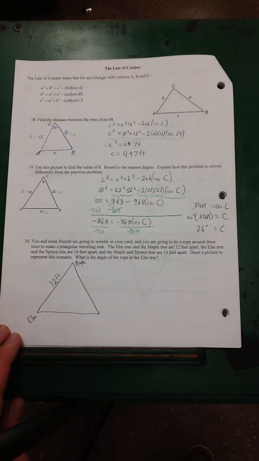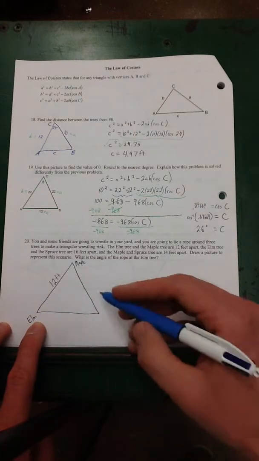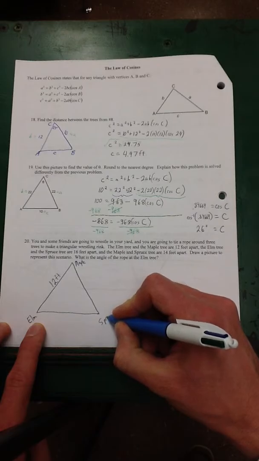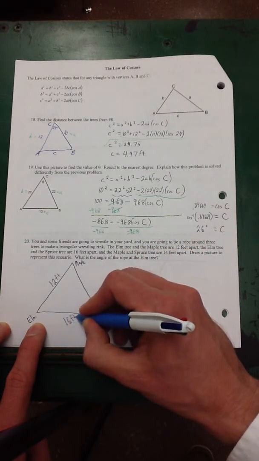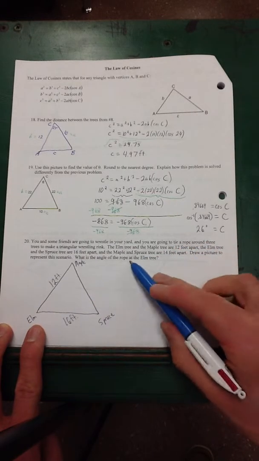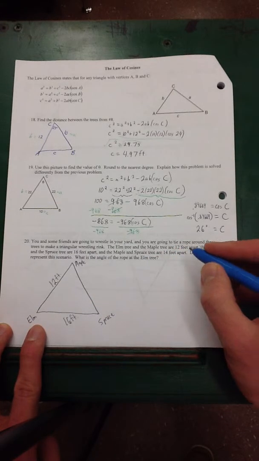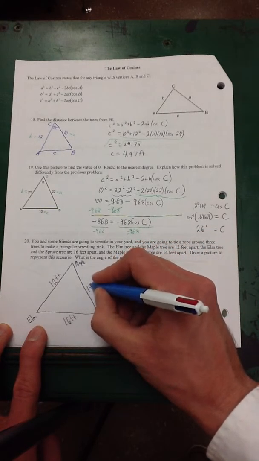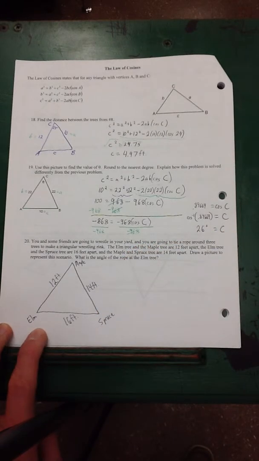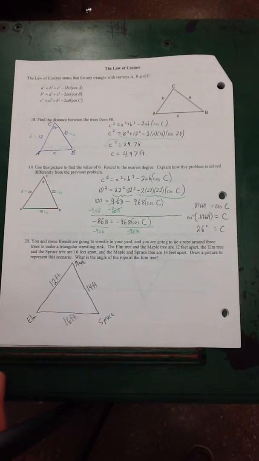The elm tree and the spruce tree are 16 feet apart. And the maple and spruce tree, grammatically that should say trees, are 14 feet apart. Draw a picture to represent this scenario. Well, we did that.